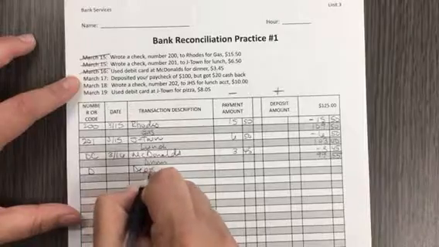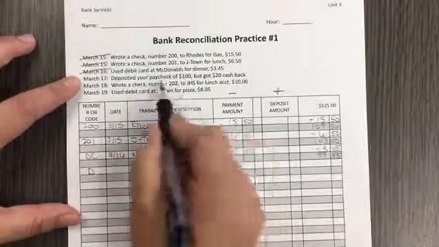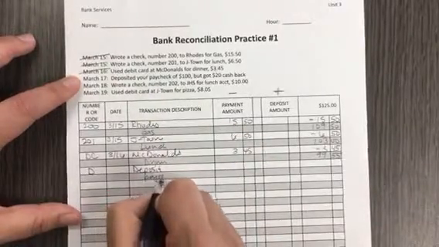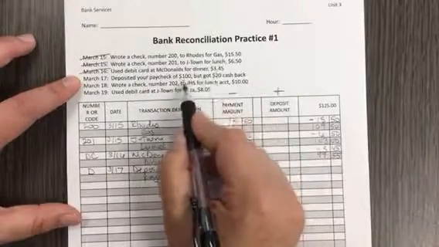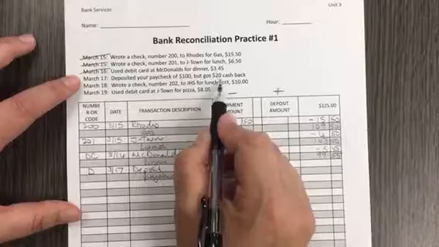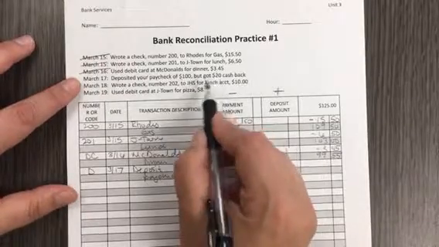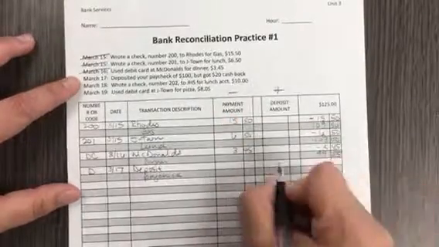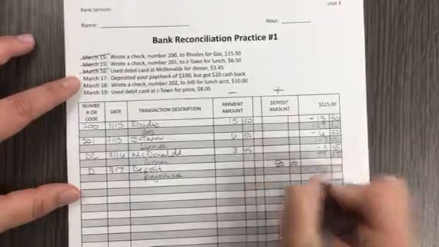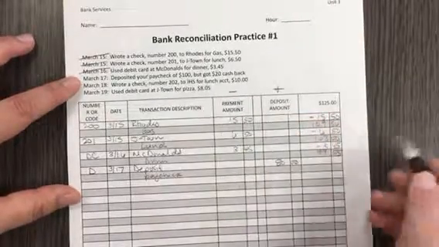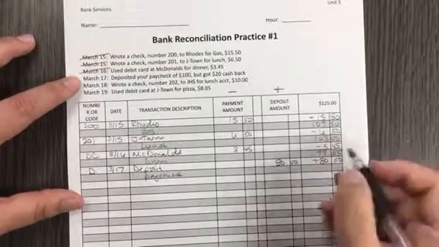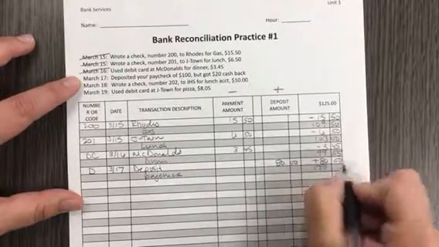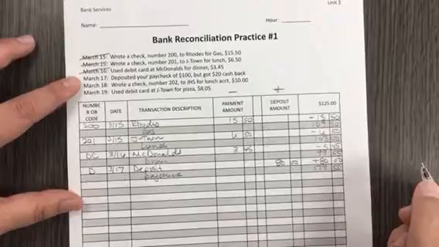Then we have a deposit, so D for deposit. Top line is always deposit, and then it was our paycheck, so that's the bottom line. Date was 3/17, and the amount of $100, but we got 20 cash back. So we really didn't deposit 100, we only deposited 80 because the 20 we kept cash back. So we're going to add 80 and get $179.55.